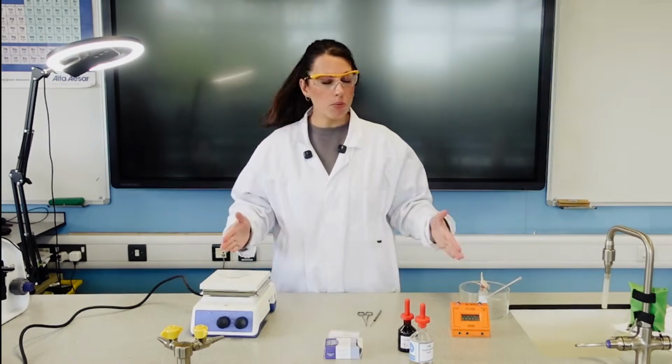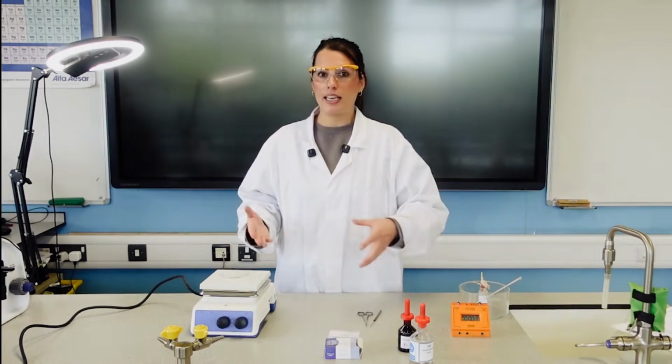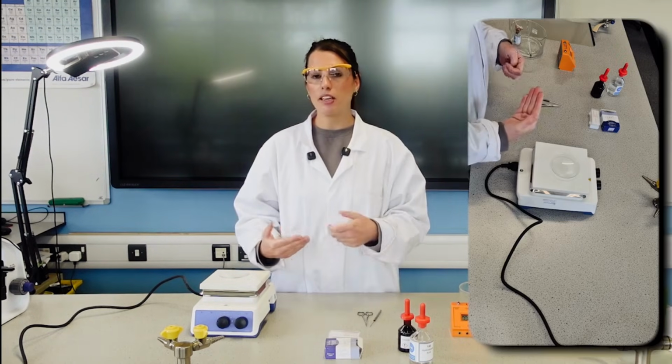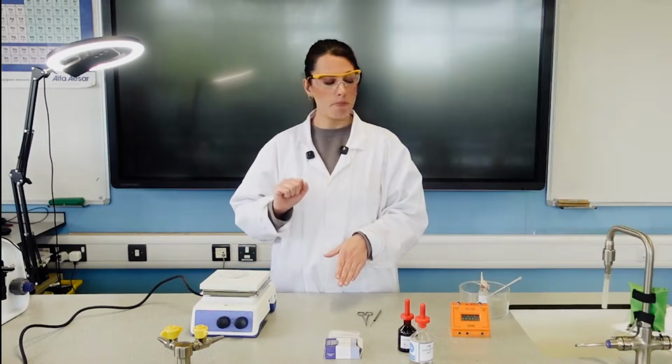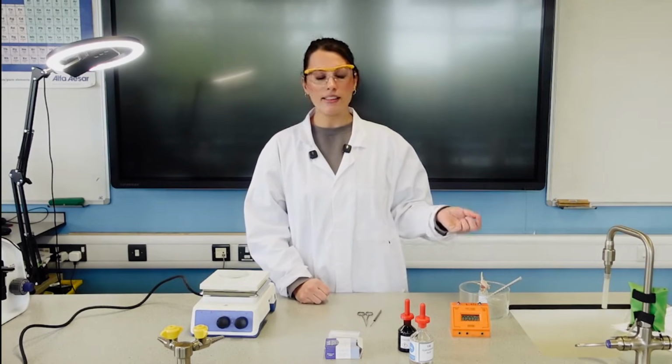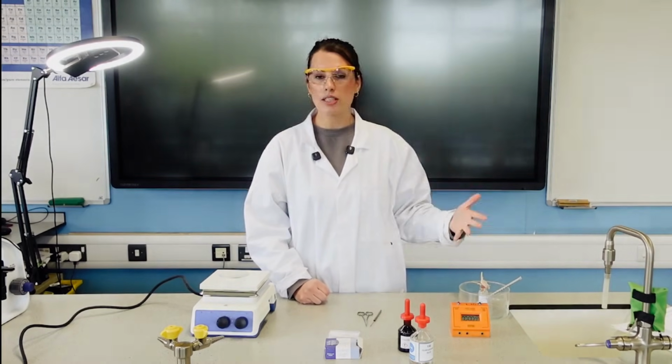And then lastly, depending on what you're using as your heat source to heat up the acid, students need to be careful that they're not going to be burning themselves. If you're using a heating mantle, point out that they shouldn't touch the top. If it's hot water, make sure that they are handling the kettle, if that's what you're using, with care as well.